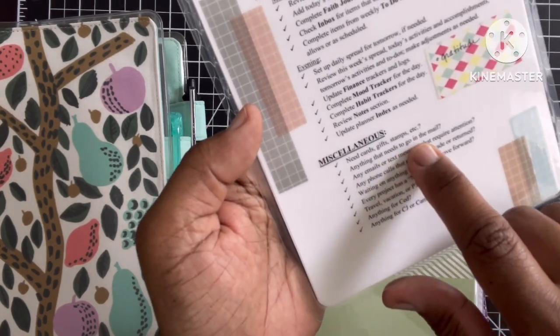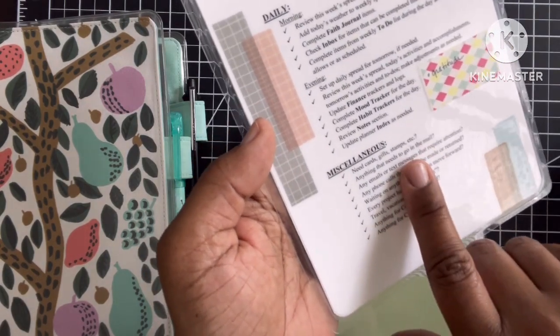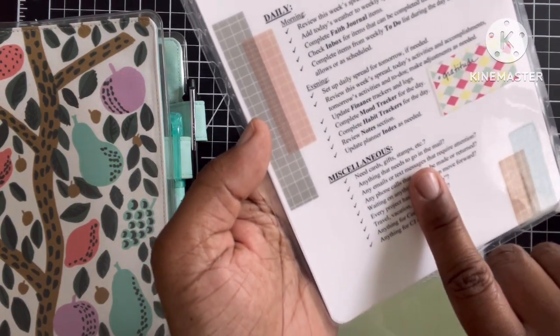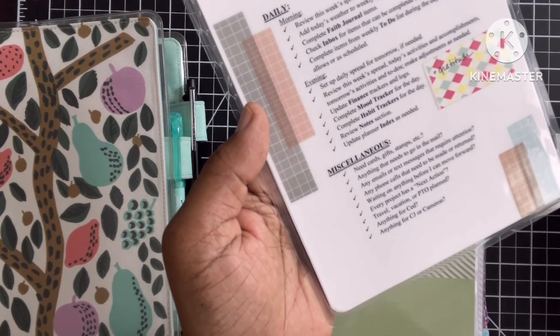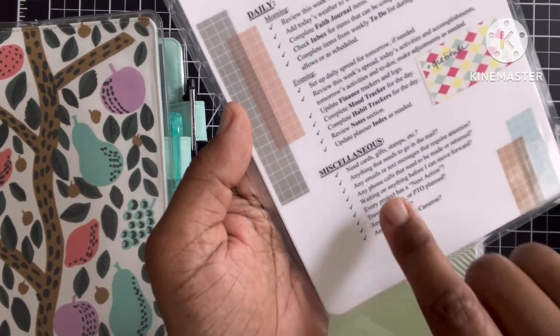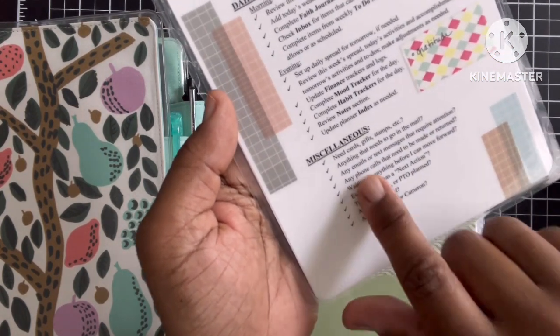Anything that needs to go in the mail. Do I need to mail birthday cards, tax payments, what have you? Anything I need to go to the post office for. So I can put that on my planner. Which day am I going to do it?